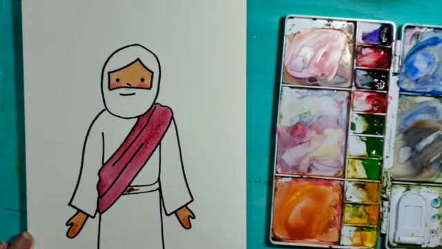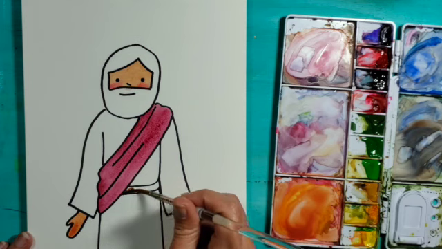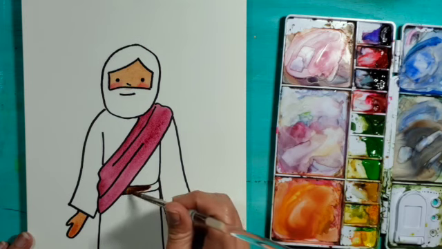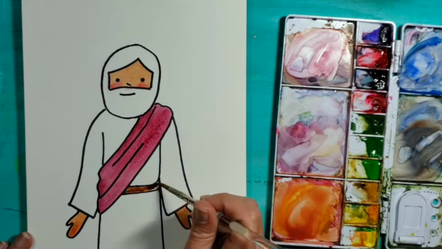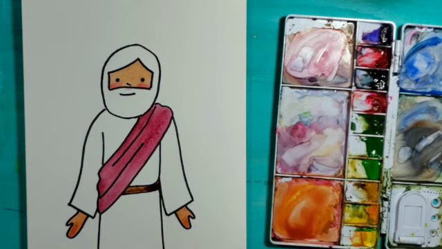I'm going to go ahead and do the belt right now too. If the sash and the belt blend a little bit, it's not the end of the world. But I'm still trying to be careful so that I don't get a lot of bleeding from one color to the next.